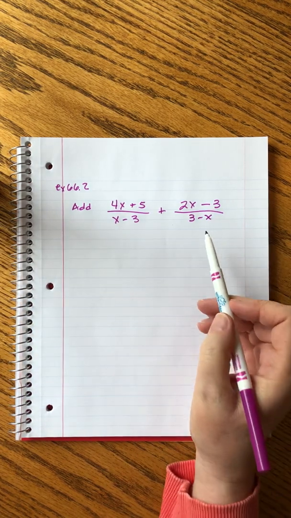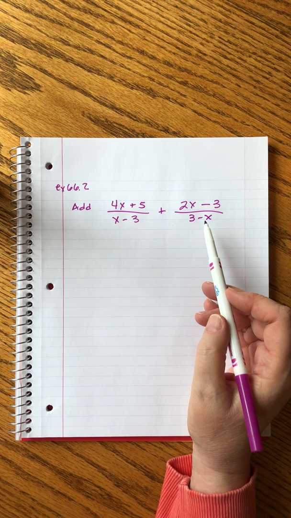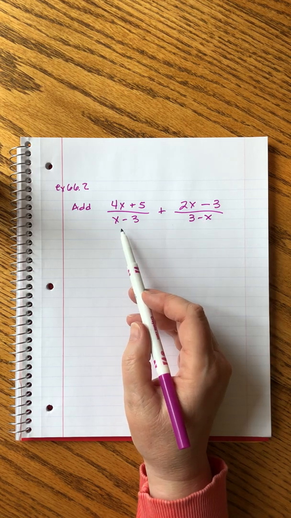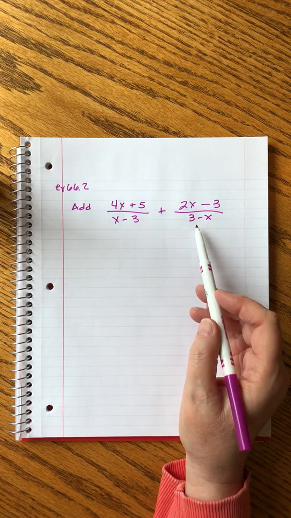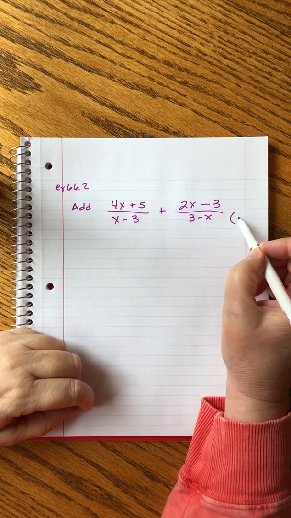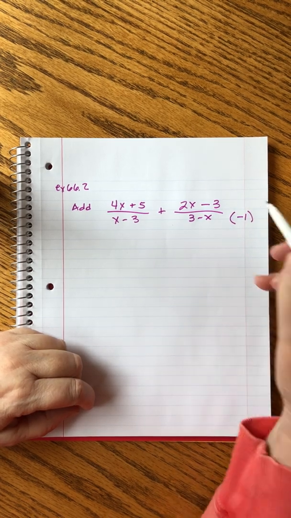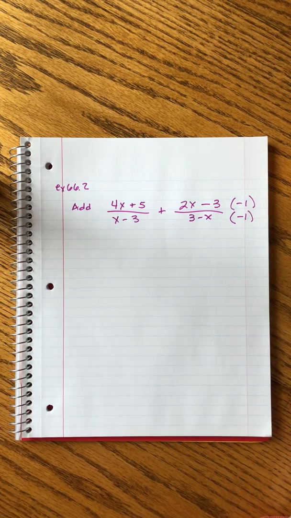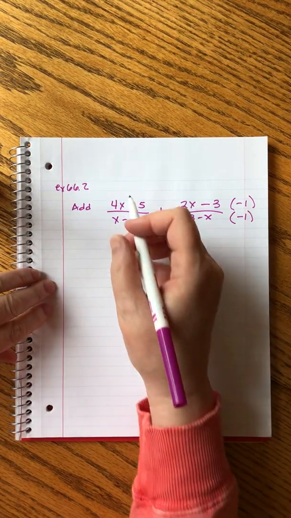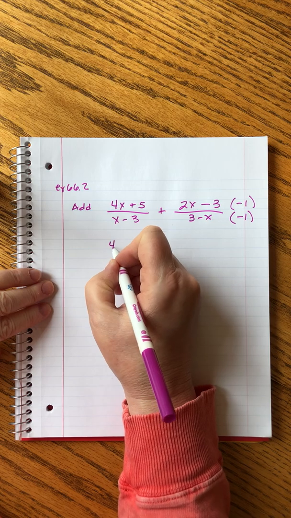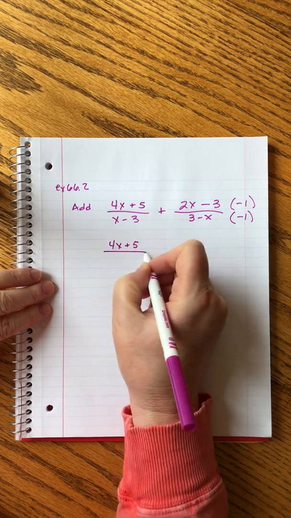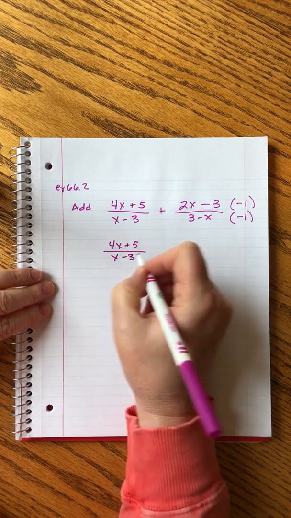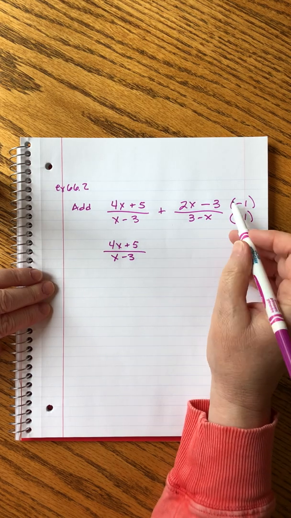And there we have it. We have a denominator that looks a lot like the first denominator, but the signs are backwards. So we know we want to multiply this by minus 1, and we need to do the top by minus 1 as well. So, first fraction, again, stays exactly the same. We're using the third rule of algebra here. We don't have an equal sign, so we're multiplying top and bottom.